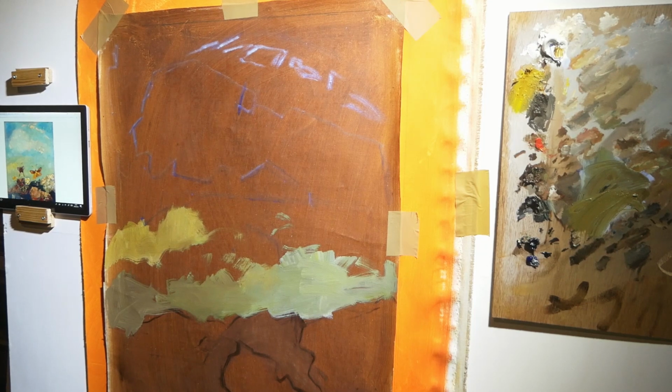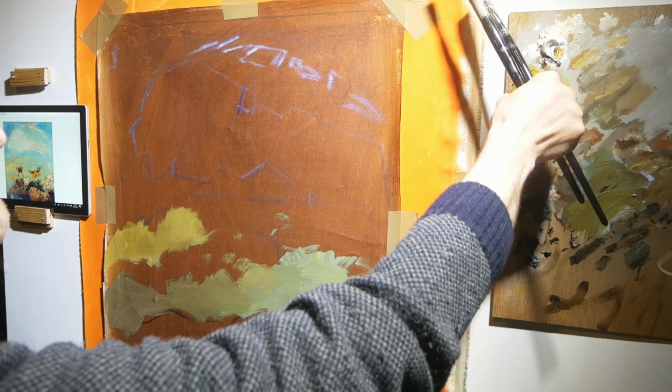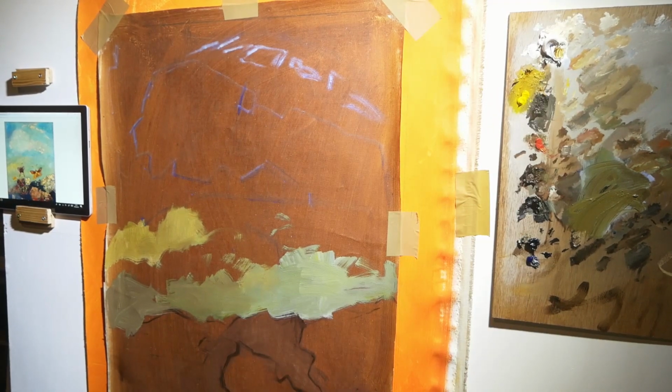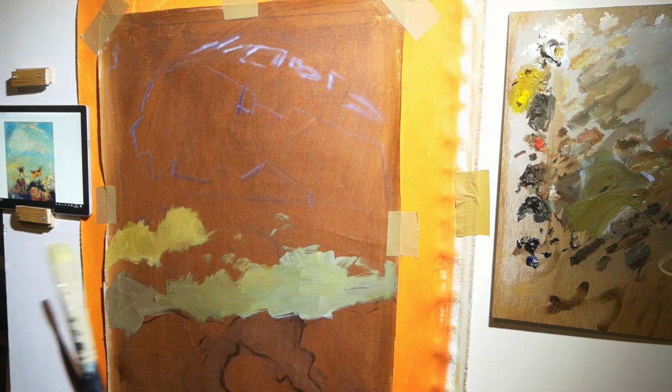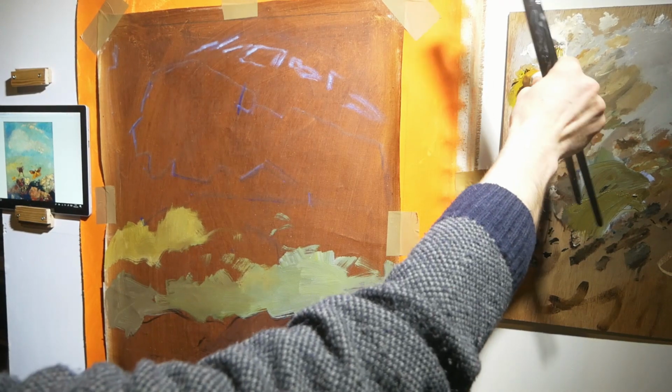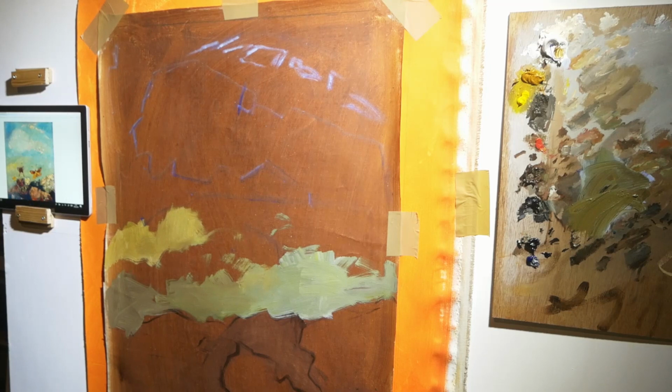I'm going to need to get some more paint out of my palette. It ended up more kind of greeny yellow down in that section than I was expecting. Get a bit more cadmium yellow, and some yellow ochre as well.